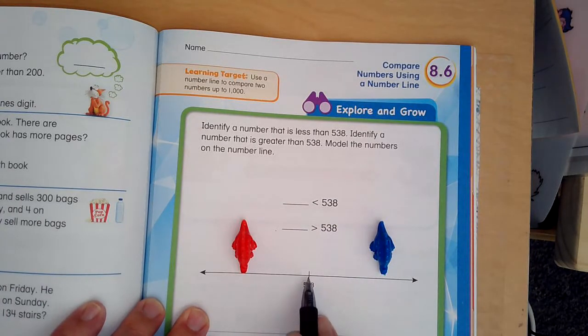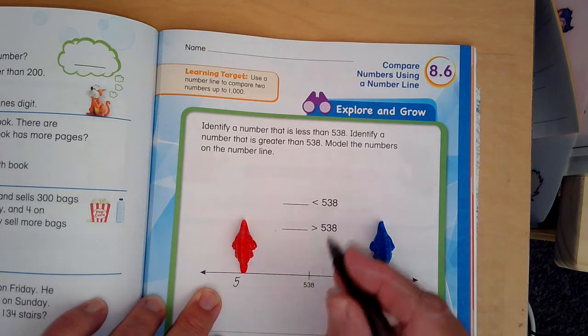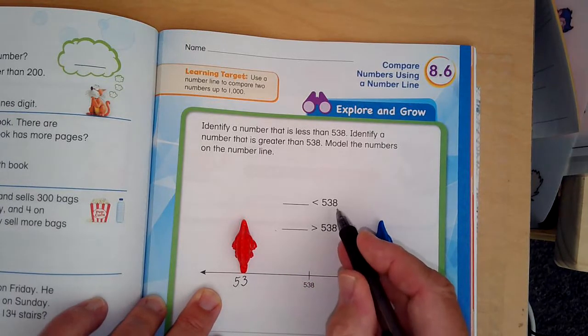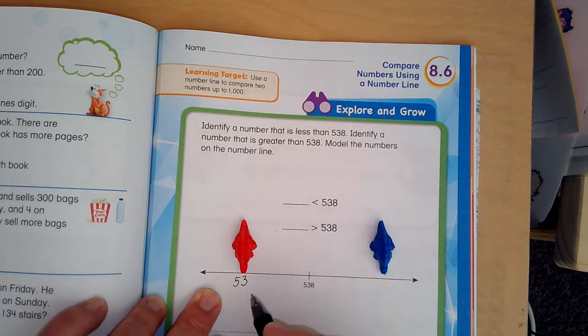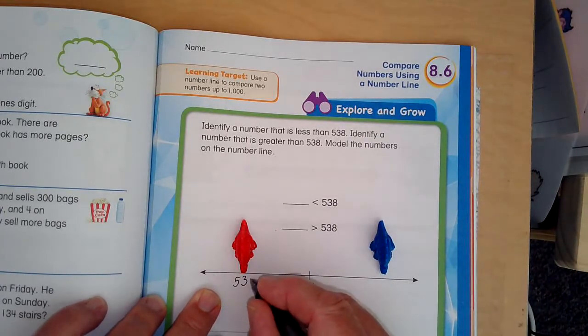538. If I want to go down, I could leave the 500 the same. I could even leave the 3 tens the same. But if I want to be less than, I have to pick a number that is less than 8.